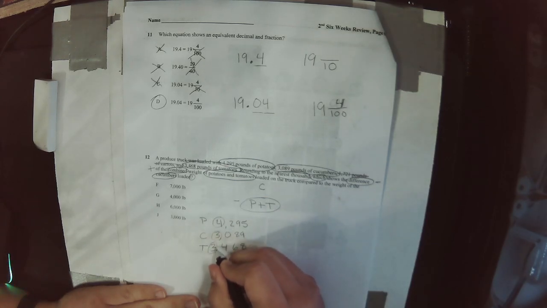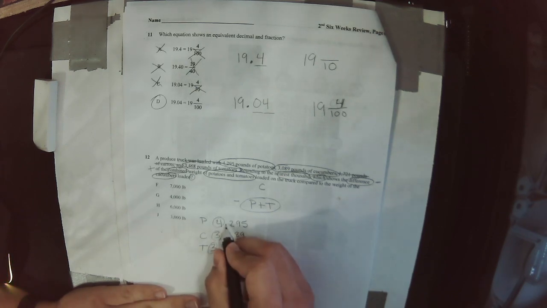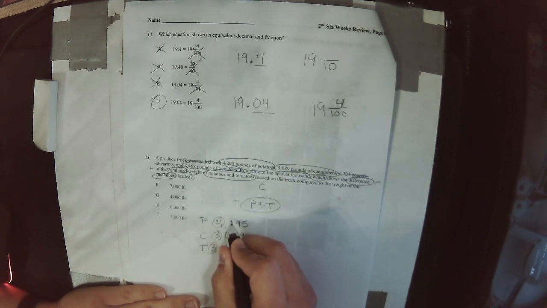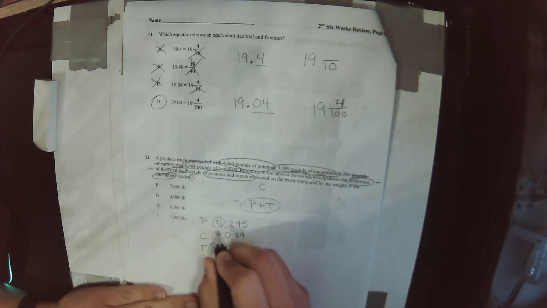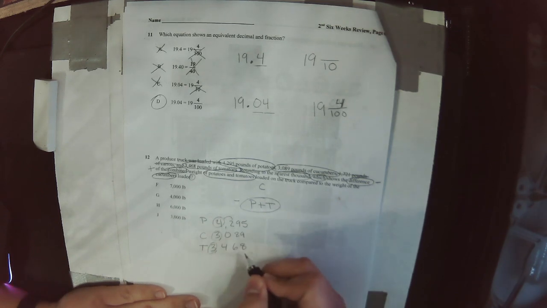They told us to round to the nearest thousand. I'm going to circle all of my thousands place. And then, like any time that you're rounding, you always look at the place value that's next door. Bless you, Violet. You always look at the place value next door. So in this case, that means I'm going to look at the hundreds place.